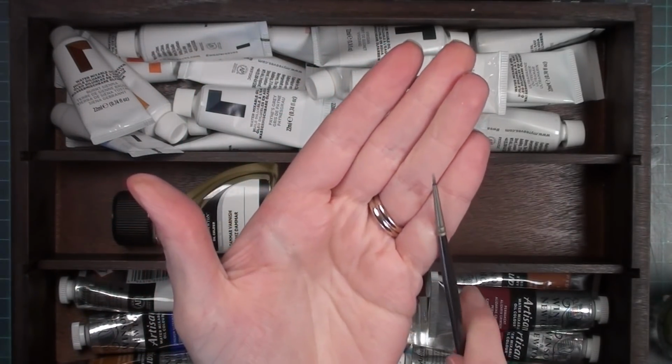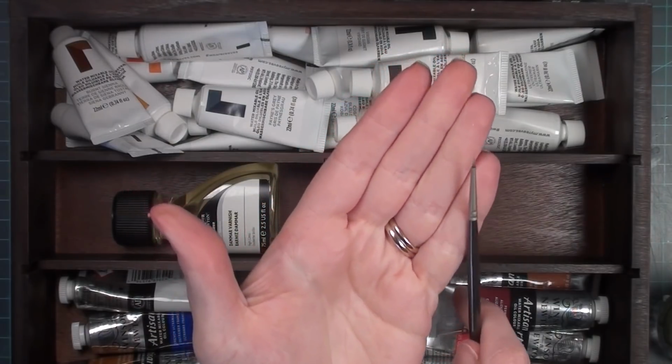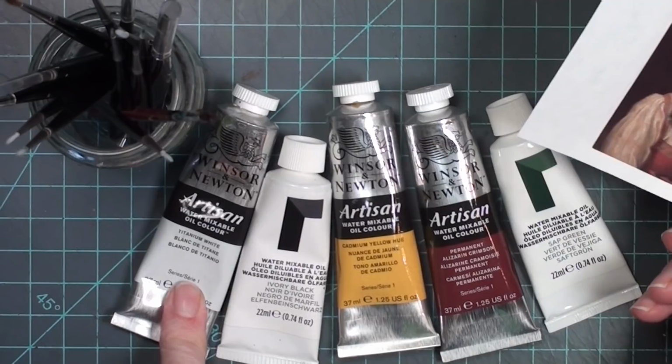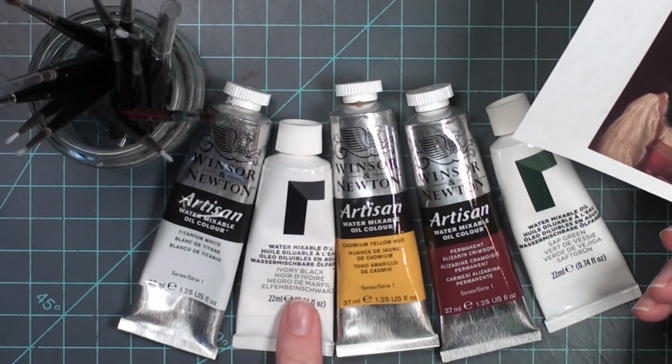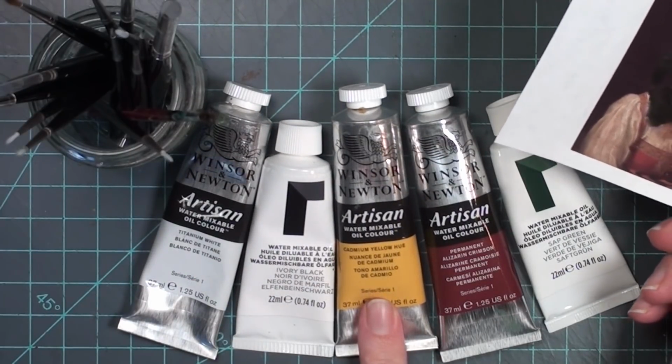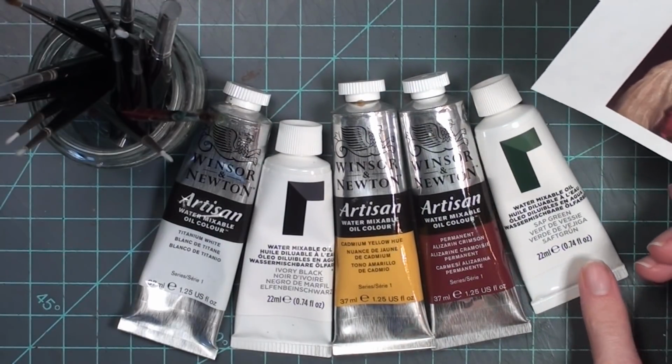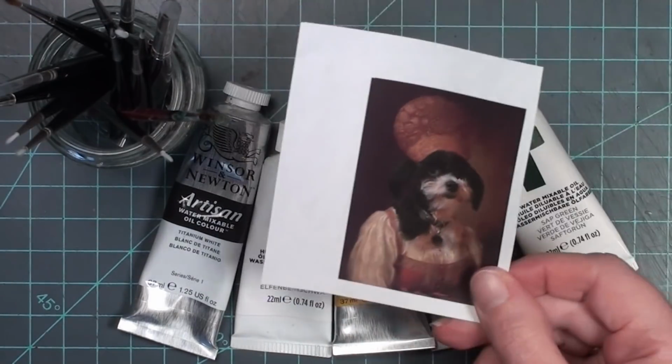I'm also going to be pulling out my mini brushes, really tiny, because this is a tiny detailed painting. I need to make sure I have small brushes. I'm going to be using titanium white, ivory black, cadmium yellow, alizarin crimson, and a sap green.